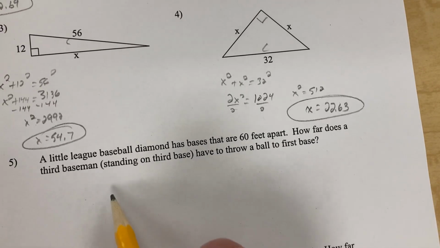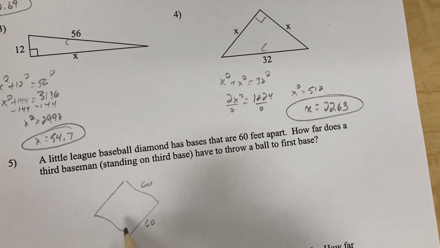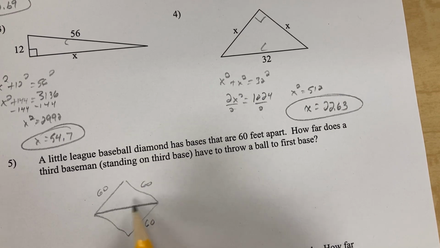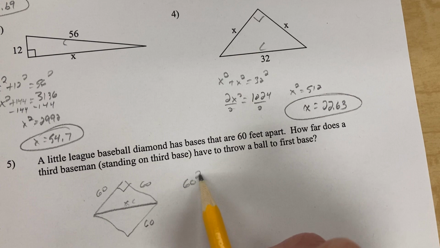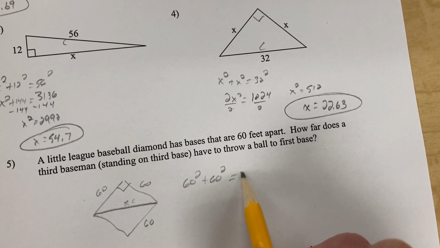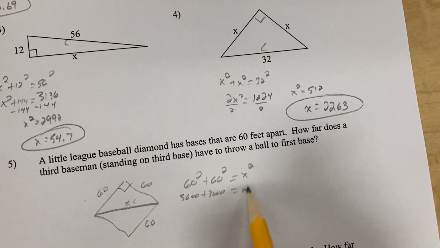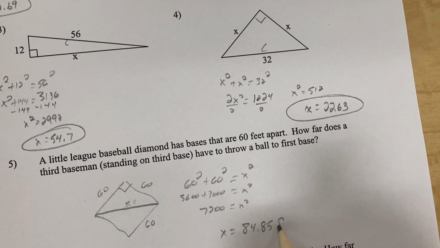So number 5, we have a Little League diamond. Bases are 60 feet apart from each other, and we want to know how long it would be if a third baseman standing at third base threw across to first base. We want to know that distance. So again, we have a little right triangle here. X would be that C value, so 60 squared plus 60 squared equals x squared. So 3600 plus 3600 equals x squared. 7200 equals x squared. Take the square root of 7200, and we get a distance of 84.85 feet.